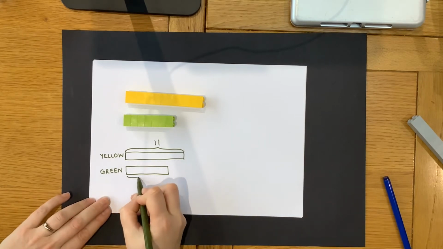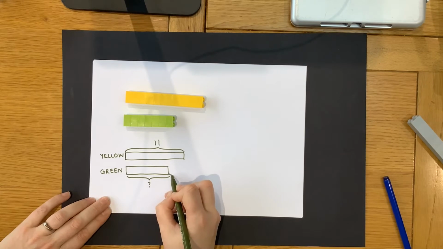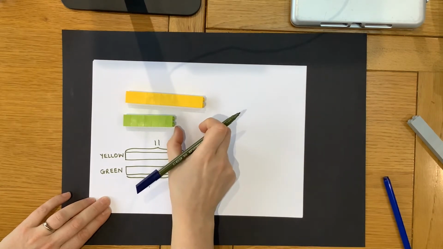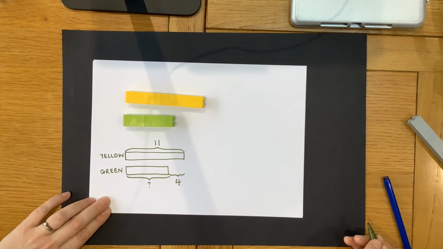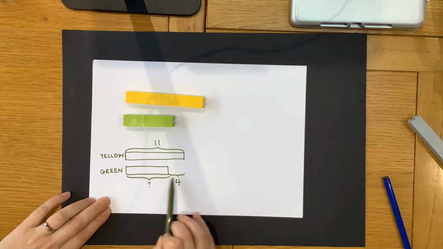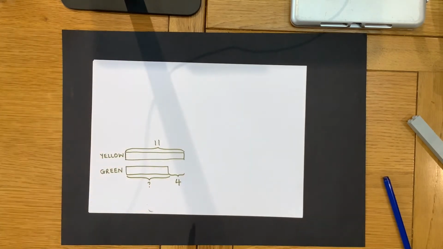Now, what if I don't know how many green bricks I've got, but I do know that this gap here is worth 4 bricks? What if I know the difference is 4, but I don't know how many green bricks I've got? Let's have a look at that bar model for a second.